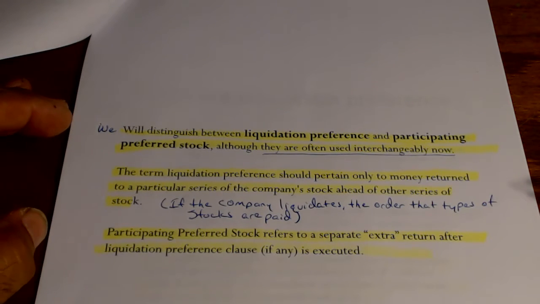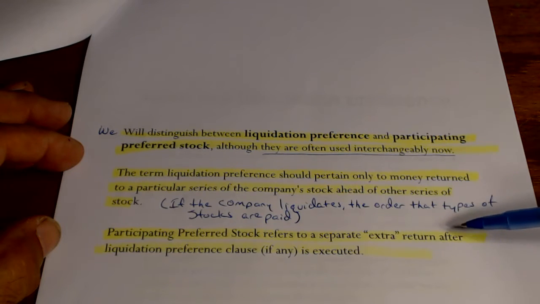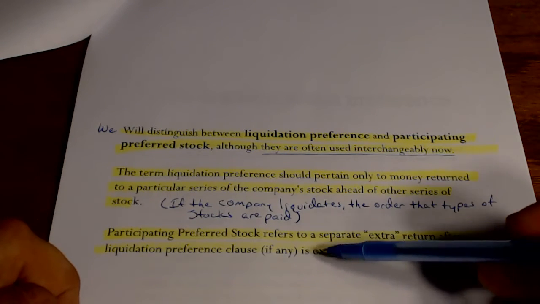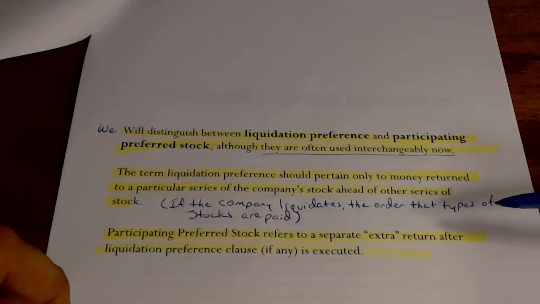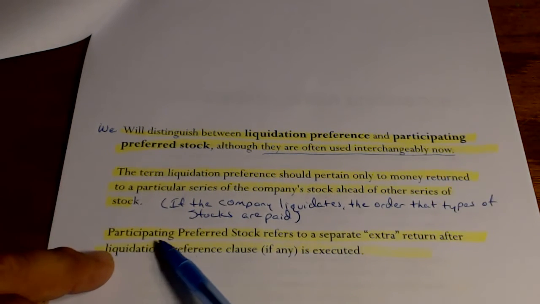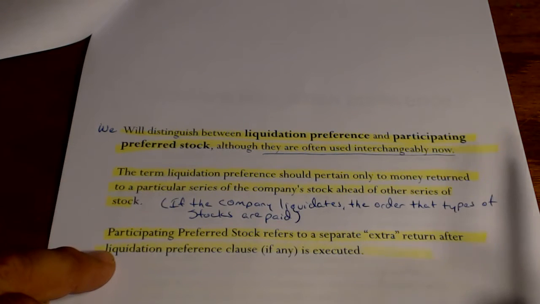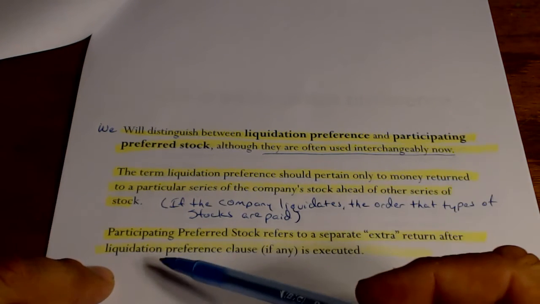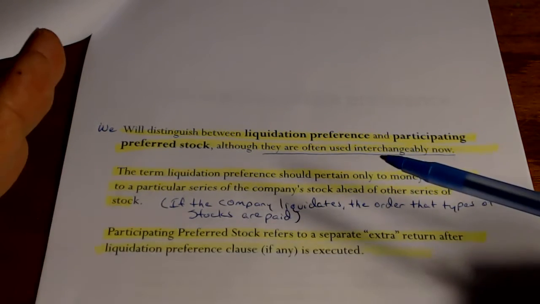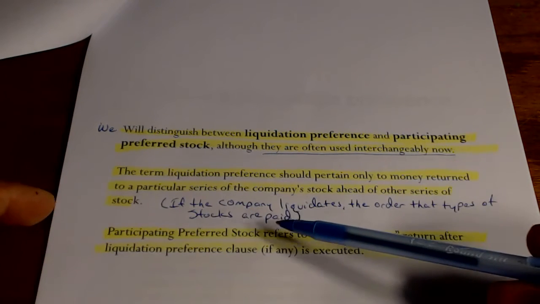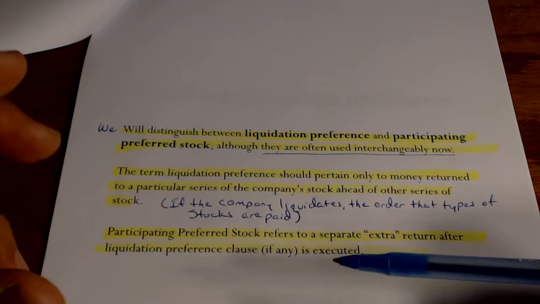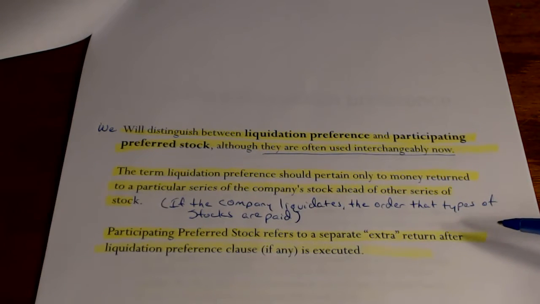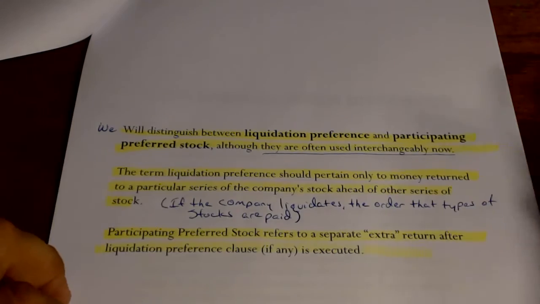Participating preferred stock refers to a separate extra return after the liquidation preference clause, if any, is available when the liquidation preference clause is executed. So participating preferred stock just refers to different extra money that the preferred stock gets when it goes through liquidation. So liquidation preference says debt first, preferred stocks next, and then common stocks. Participating preferred stock is, okay, once you've paid off the debt holders, then there's money to go with the preferred stocks. Some of those preferred stocks might have little clauses that add extra money that they get during the liquidation.